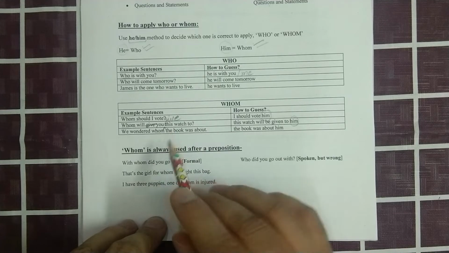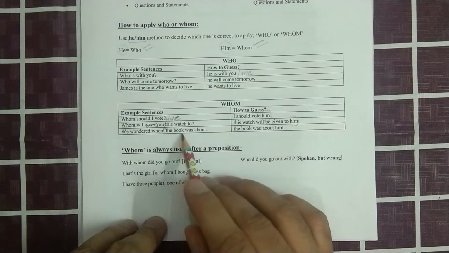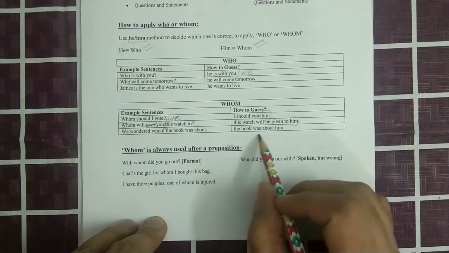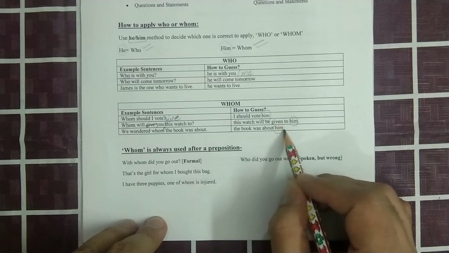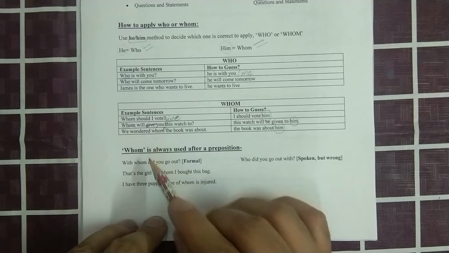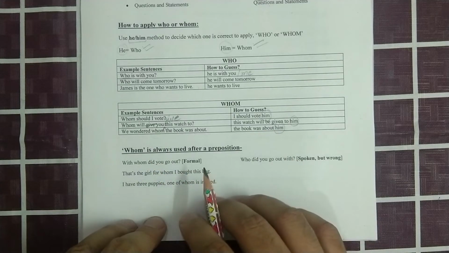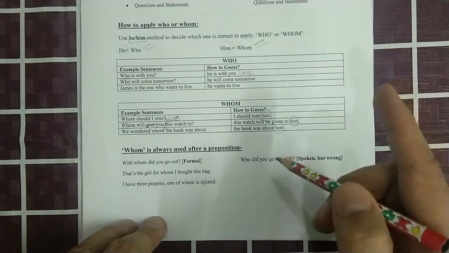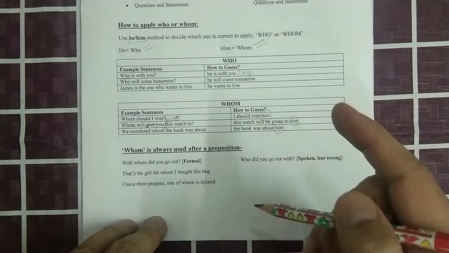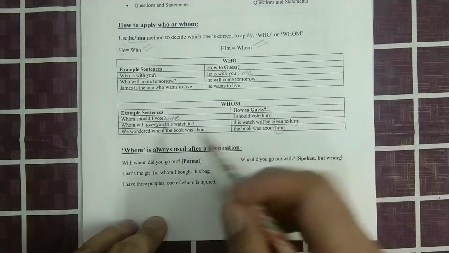If we answer, or if we think in our mind, the book was about him. So if we think that him should be here, then we will use the word whom. That's what we have to keep in our mind, what should be used, he or him. We have to think that first in milliseconds, and then we have to frame the sentence.